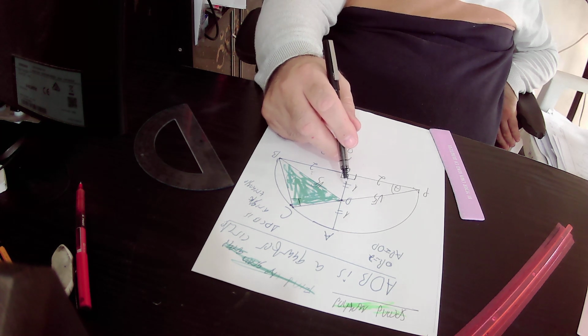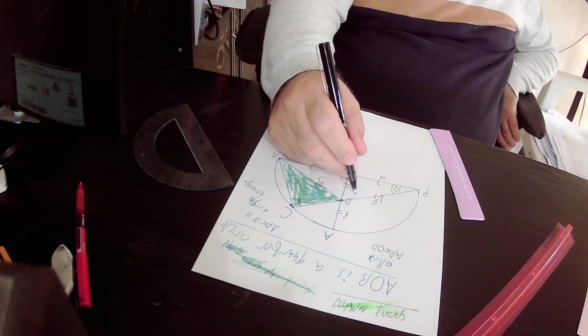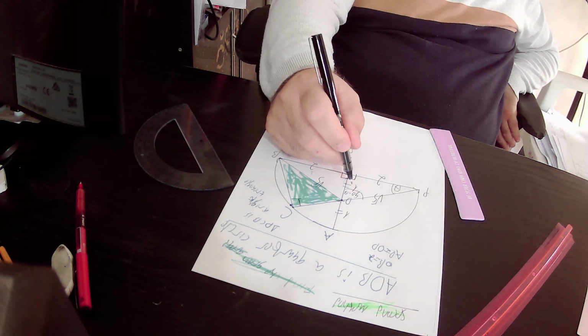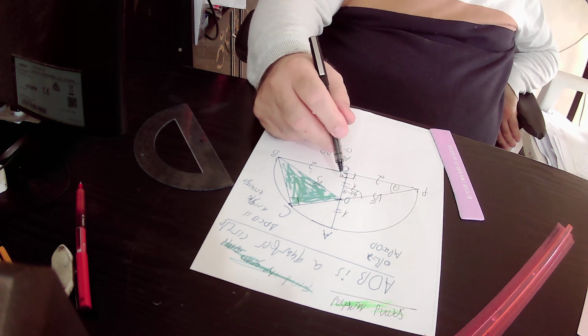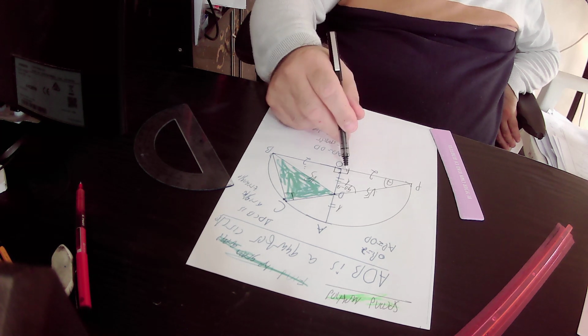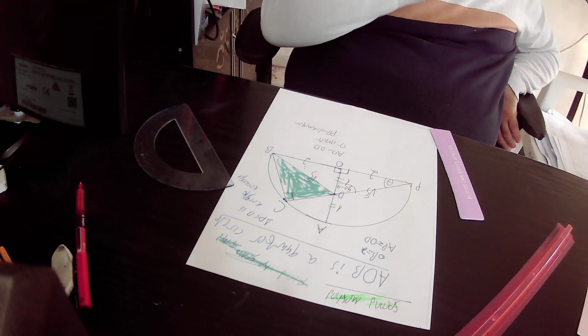Therefore, angle PDO must be equal to 90 degrees minus theta in order to complete the sum of the angles in the right triangle DPO to 180 degrees, because 90 degrees minus theta plus theta is 90 degrees, and 90 degrees plus 90 degrees is 180 degrees.